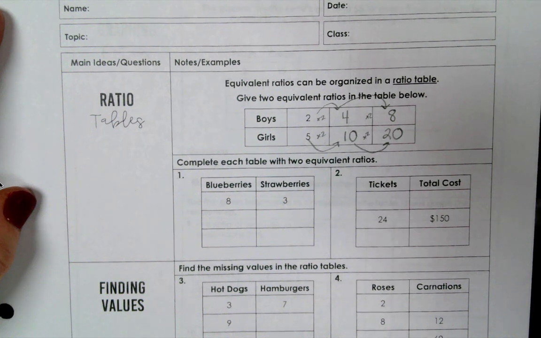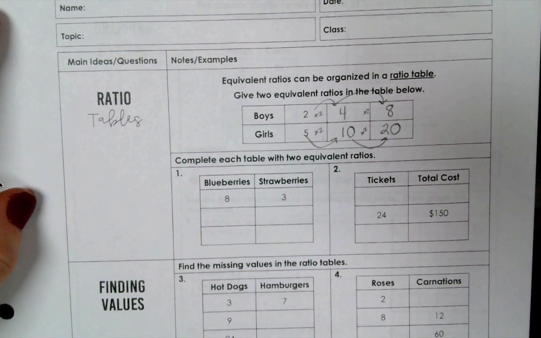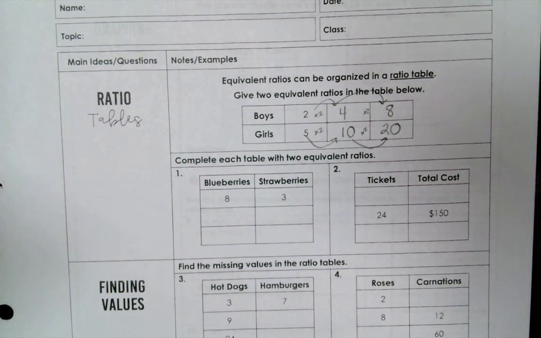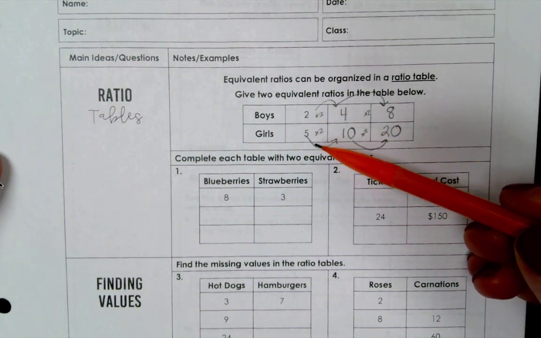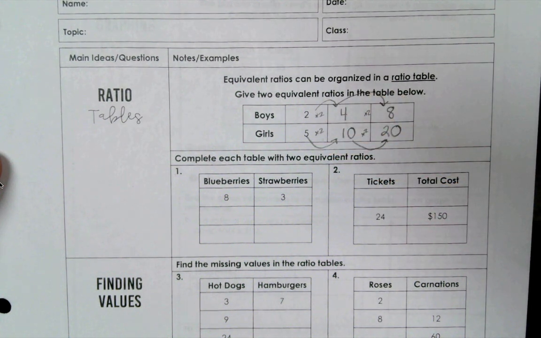And the premise is, when we did this on our last notes with our calculator, to determine if they are equivalent. If we were to simplify our ratios, they would all simplify down to 2 to 5. Okay, 2 to 5.